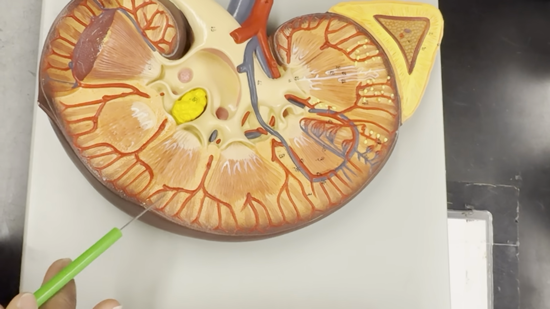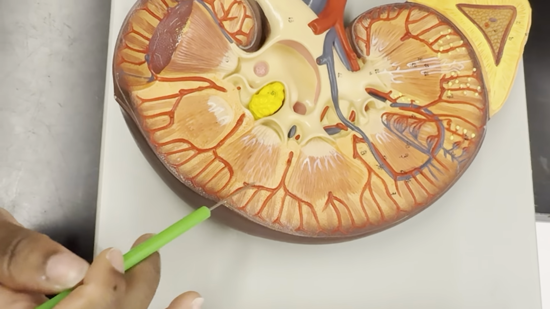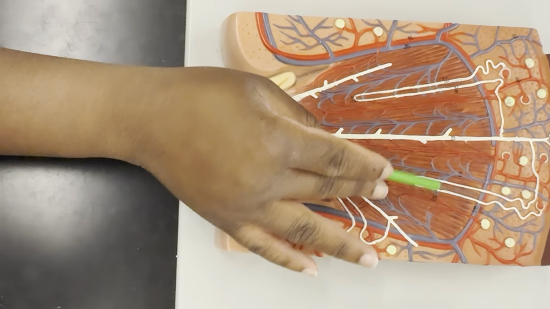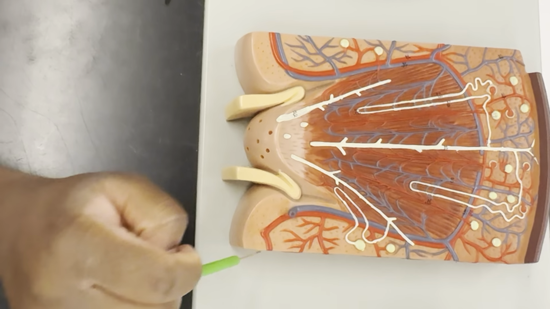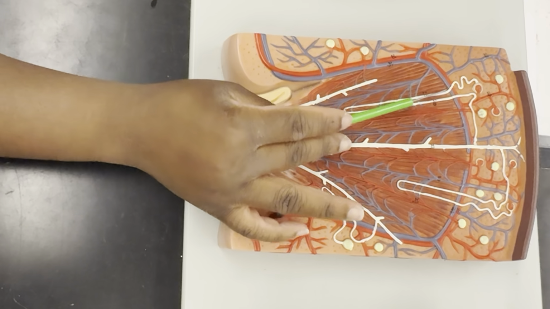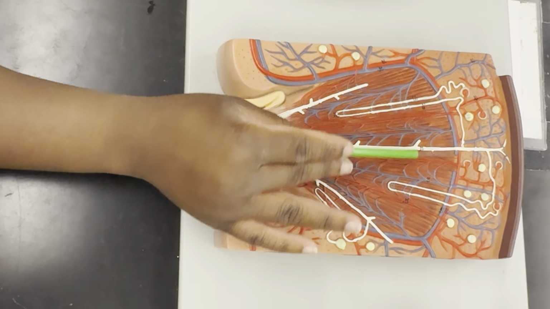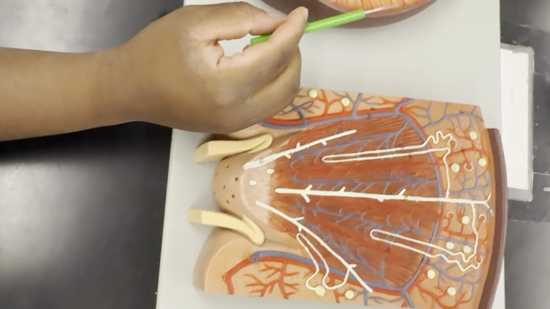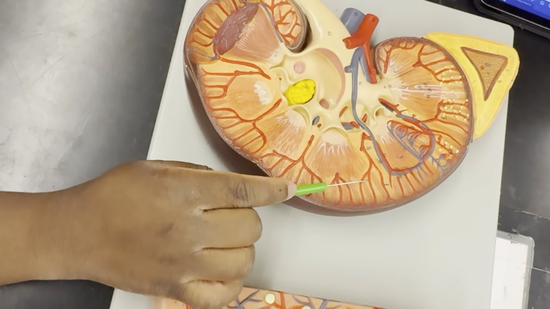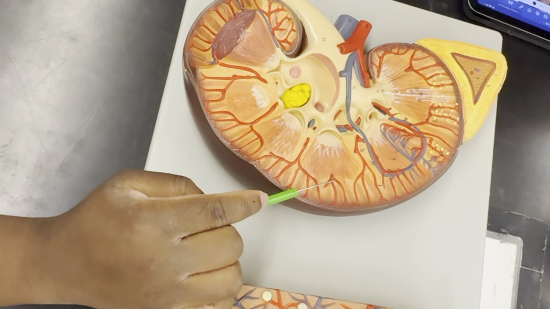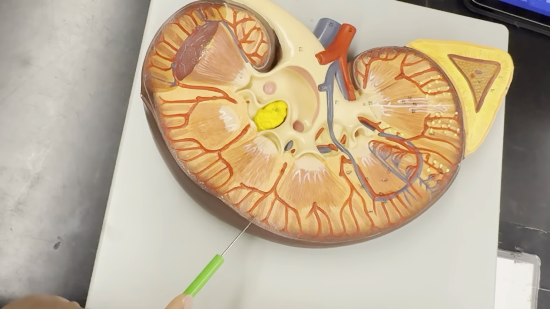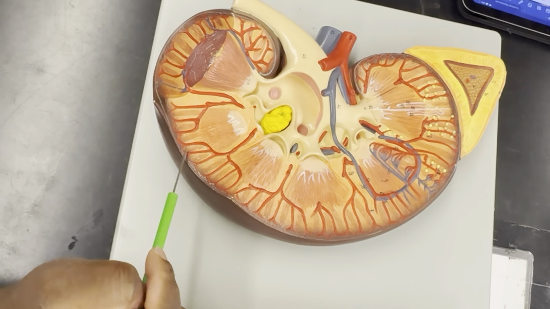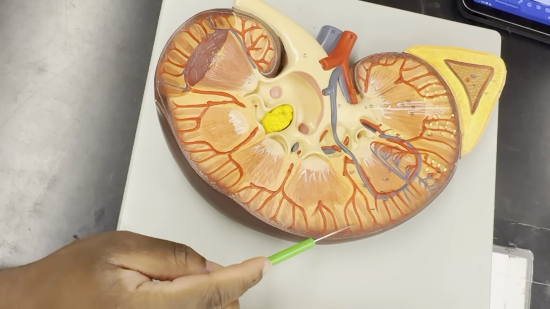Let's see it better on here. Arcuate arteries, or arcuate artery. Remember, this is just a big renal lobe. And then you have cortical radiate arteries, which are all these little lines that radiate up into the cortex. All of these little lines.